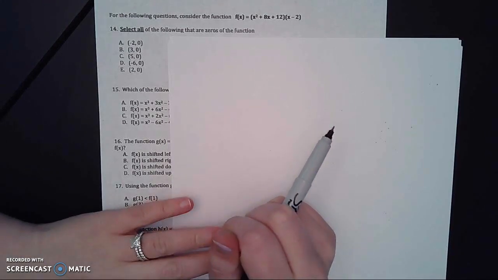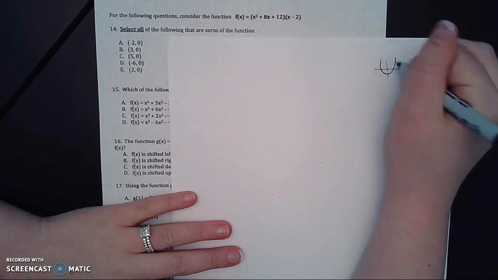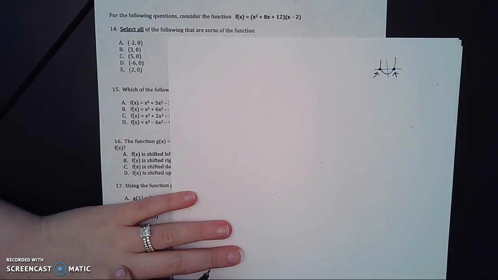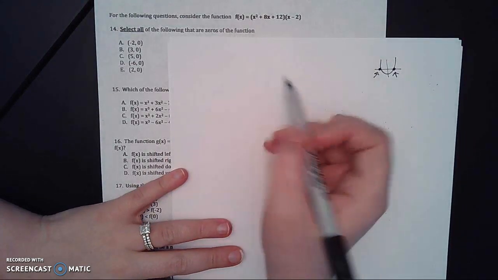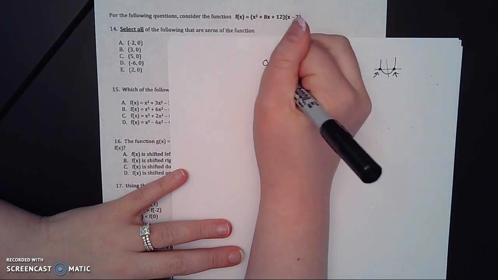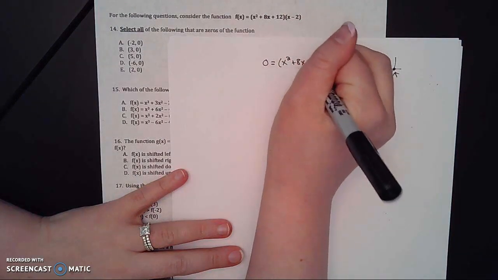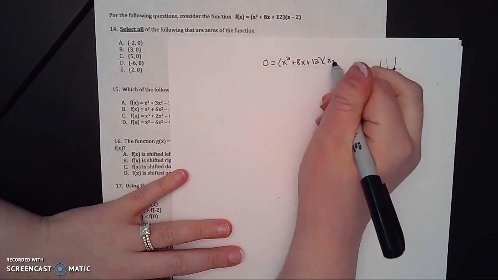We looked at zeros before. We know zeros are where the equation crosses the x-axis. We are able to solve for them by making our f of x or our y equal to 0. So I'm going to say 0 equals x squared plus 8x plus 12 and x minus 2.